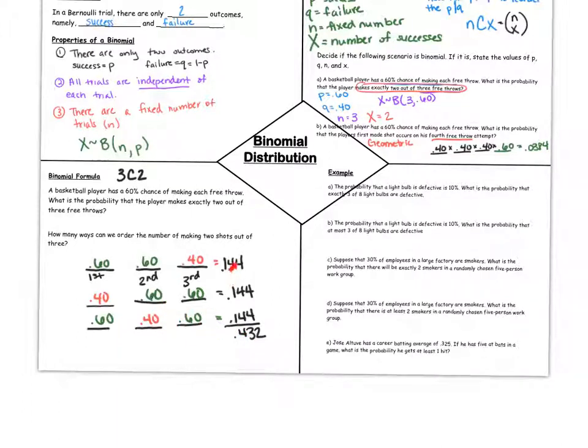How do we get this 0.144? We multiplied what? P by Q. Everybody got that? So we got that 0.144 by multiplying P by Q. So in this formula, we know we have to have some combinations, nCx, and we know we have to multiply P by Q.